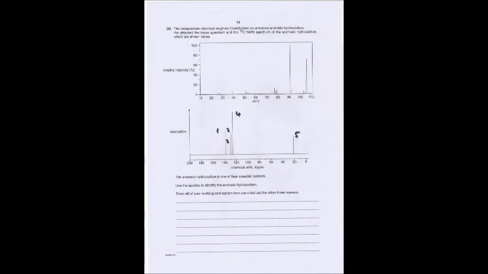Next question is a slightly harder one. Now, this one I suggest you do. All I've done is just labelled 1, 2, 3, 4, 5 peaks, just so when I use the next slide you can reference it. But pause and have a go and see what you come up with. Right, good.